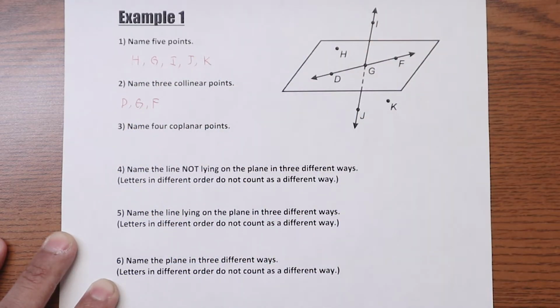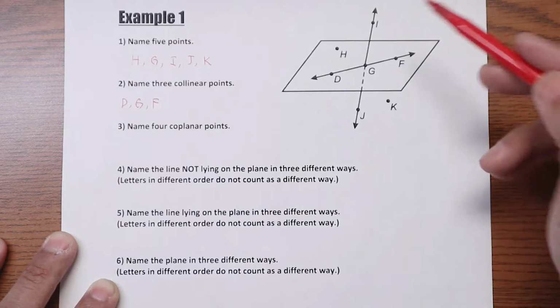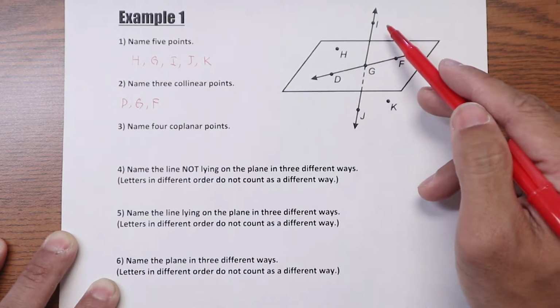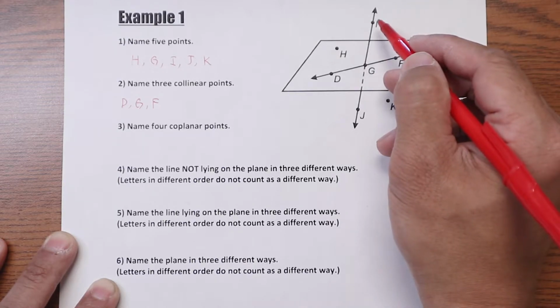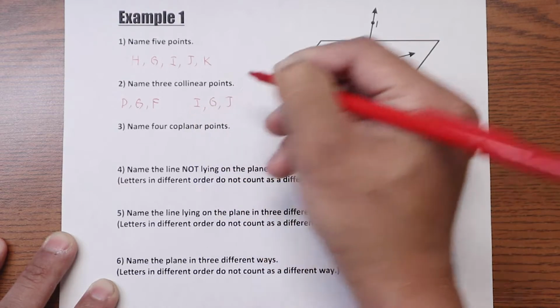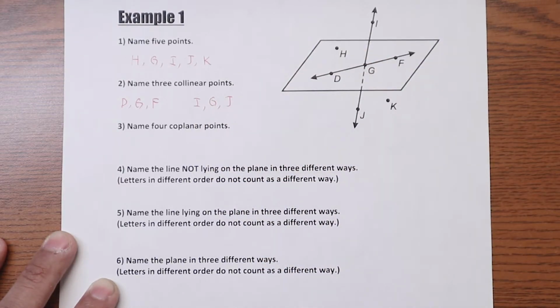Now, of course, this is not the only answer. Another set of answers would be these 3 points because it lies on a different line. We're going to say, well, there's another answer, which are I, G, and J. So I, G, and J is another set of 3 collinear points.